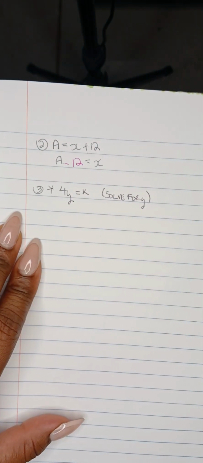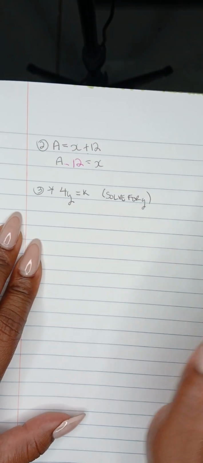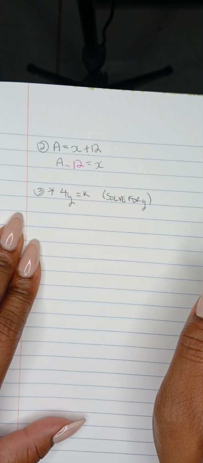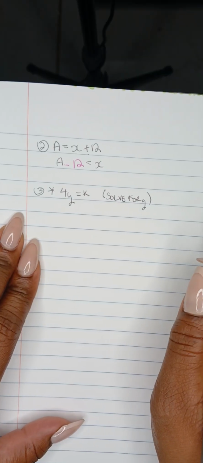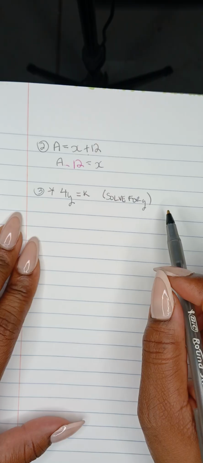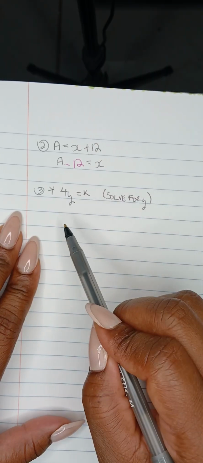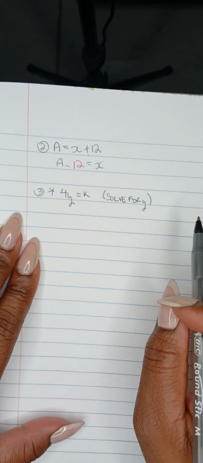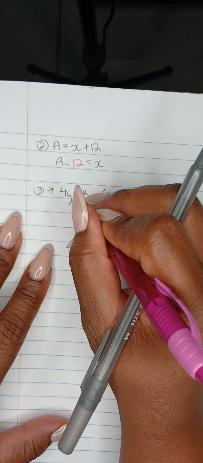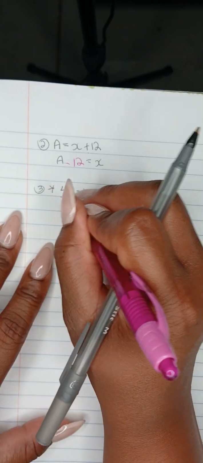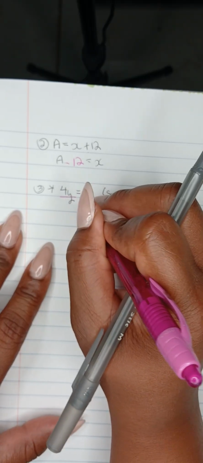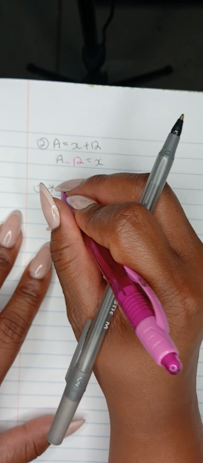Okay, so now we have 4 times y is equal to k. So what do we do? We can either move the 4 and divide it, or we can, what we do to one side of the equal sign, we do to the other side of the equal sign. Again, it's your decision. I would rather write it out the long way. Sorry, it's supposed to be a 4. Let's just write that over.